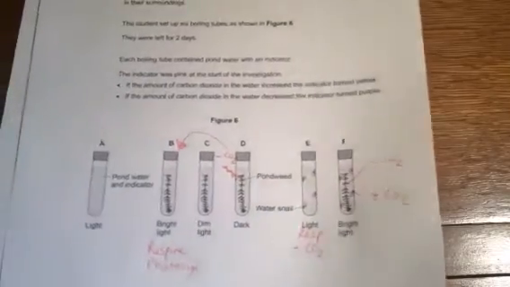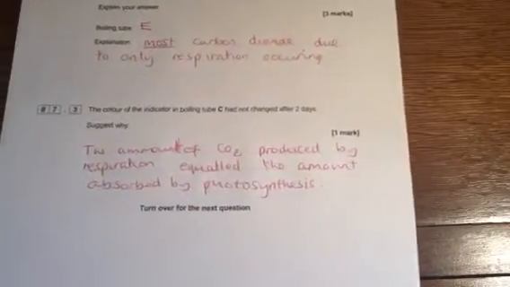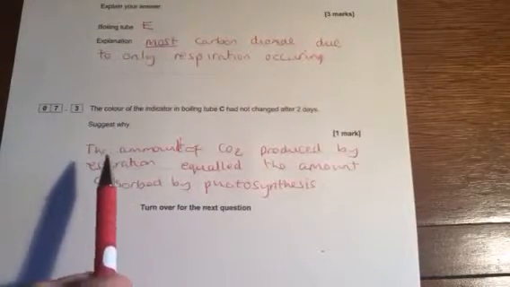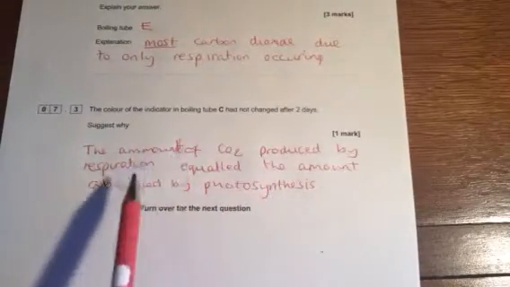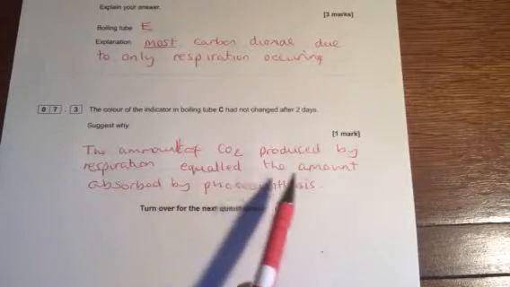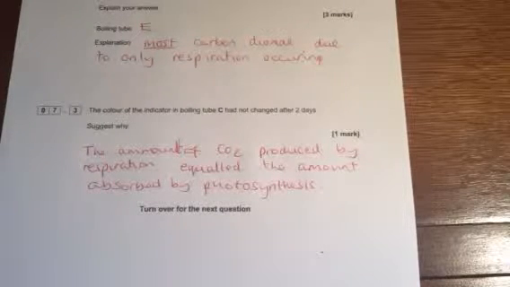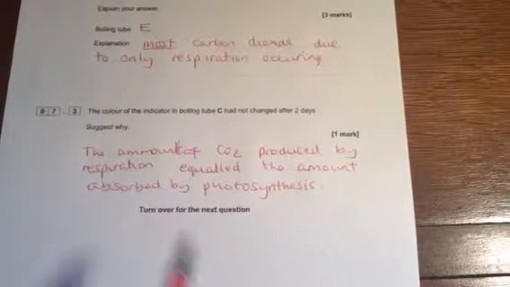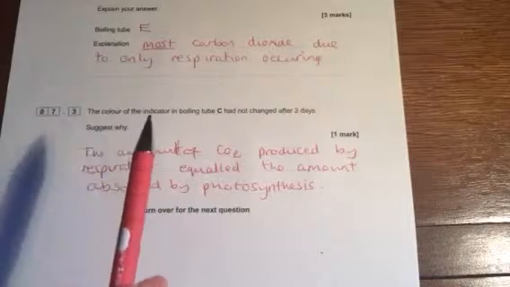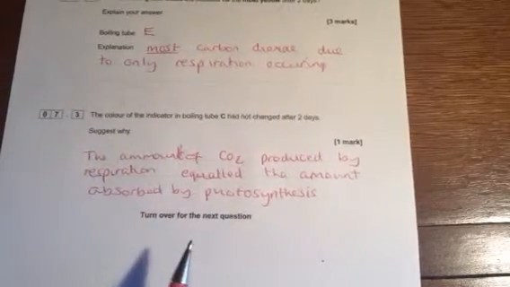The products of one are the reactants of the other. And in this case, I'm suggesting the amount of carbon dioxide produced by respiration must be equal to the amount absorbed by photosynthesis. If there's no change in the indicator, that means there's no overall change in the carbon dioxide in the tube.